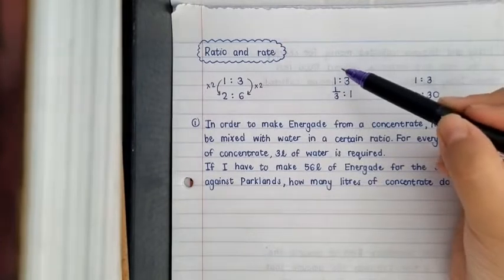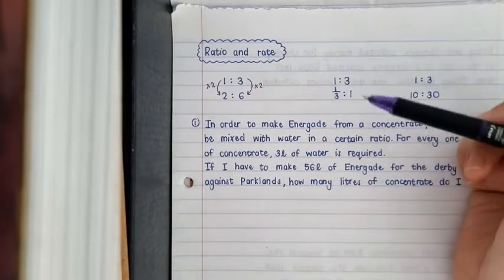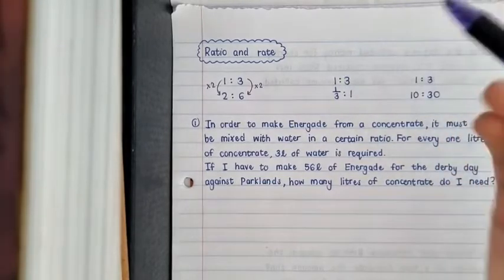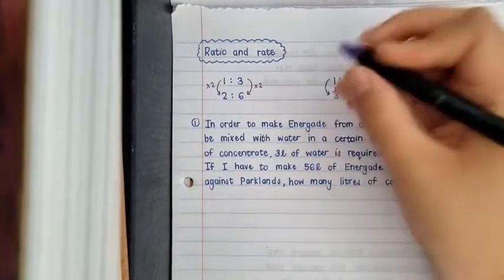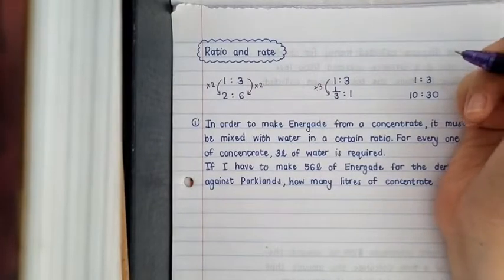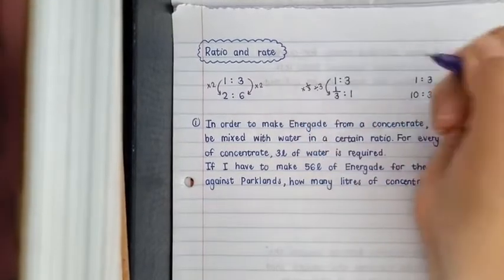Now with ratios, you are not always going to multiply by the same number. Sometimes you can even divide. So I have the same ratio of 1 to 3 over here. Now if you're going from 1 to a third, that is the same as dividing by 3. Or you can say that you are multiplying by a third.